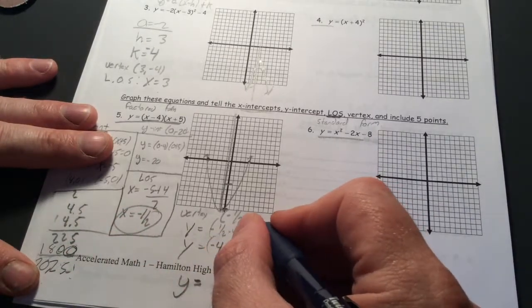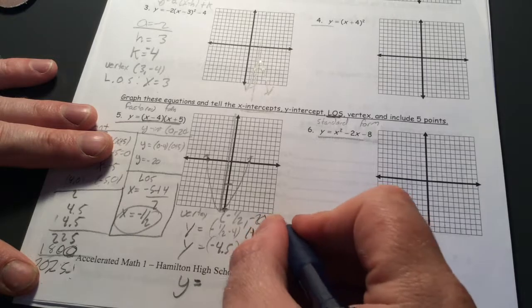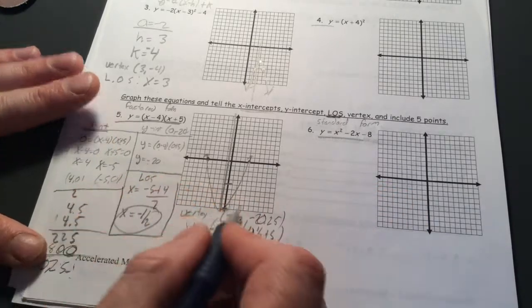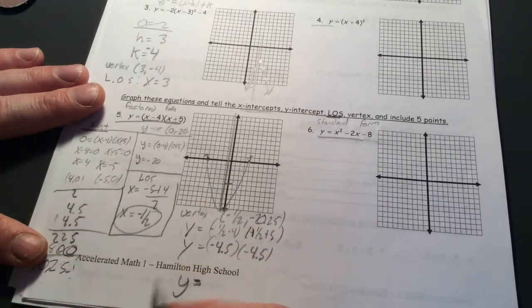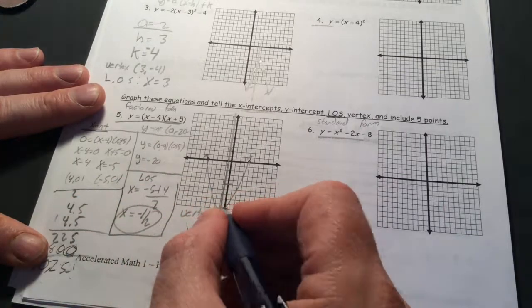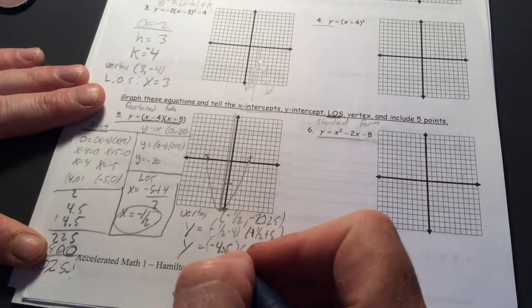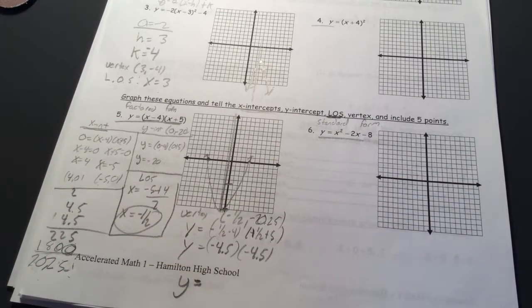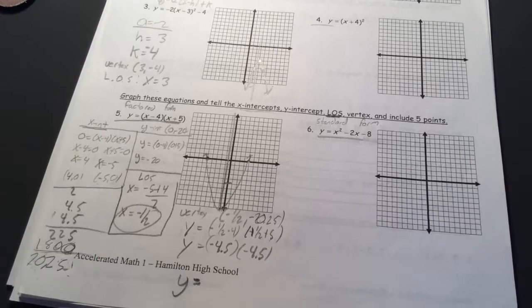So my vertex is negative 20.25. Just below that y-intercept down there. And we've got enough points. So I'm going to stop with that. I'm going to pause this because this section has already taken a few minutes. And I'm going to come back and we're going to try this one as well.